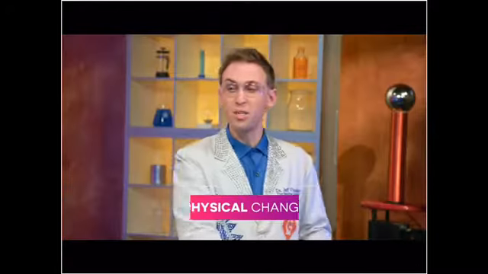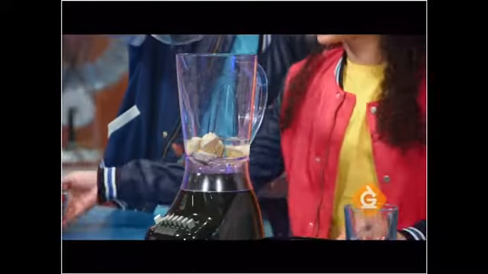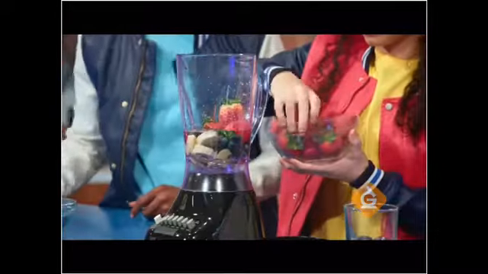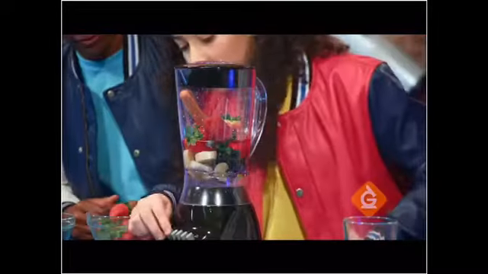Right. But what if we turn the banana into a shake? Next, let's add those berries. And now, the secret ingredient. Hot dog. Well, it is a source of protein. Go ahead.